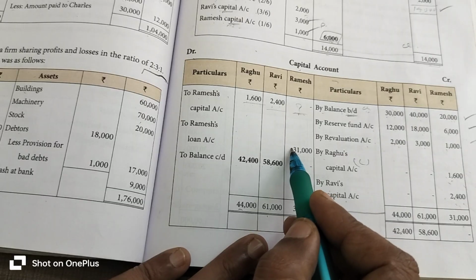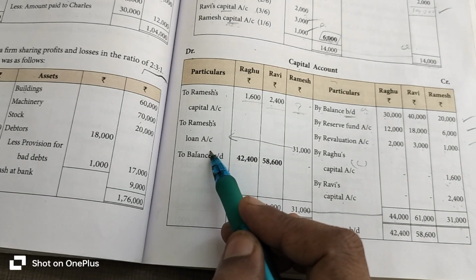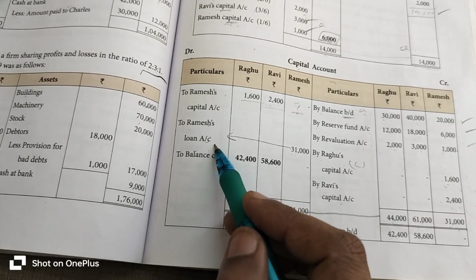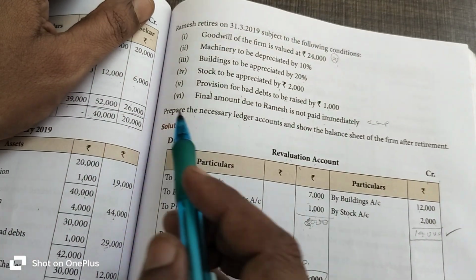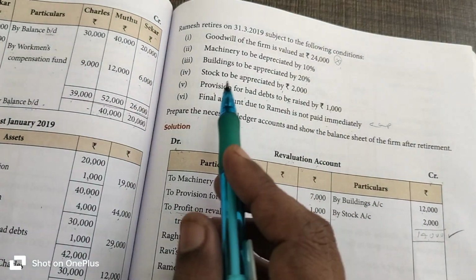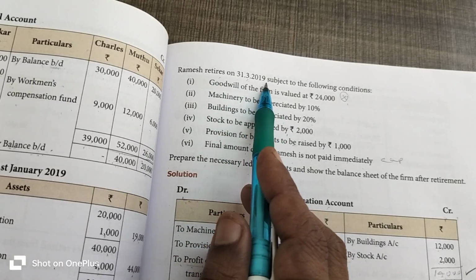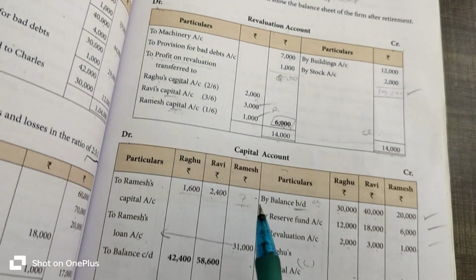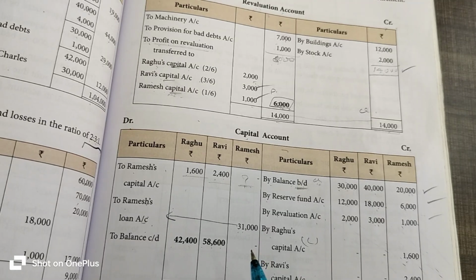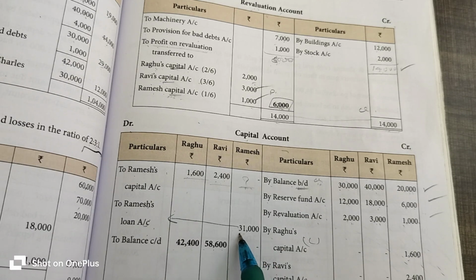Against this 31,000 rupees, you are going to enter Ramesh's loan account. Why are you going to write Ramesh's loan account? Because, listen, the final amount due to Ramesh is not paid immediately. Ramesh retired from the partnership firm on 31/3/2019. So after calculating Ramesh's settlement amount, it is 31,000 rupees.